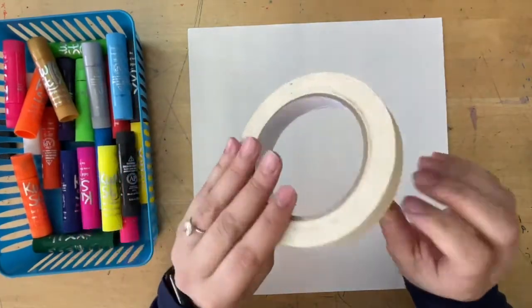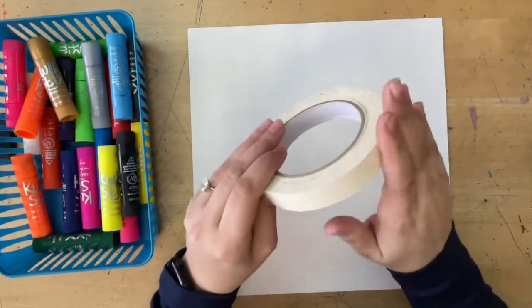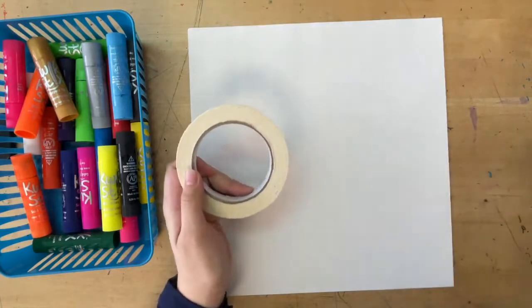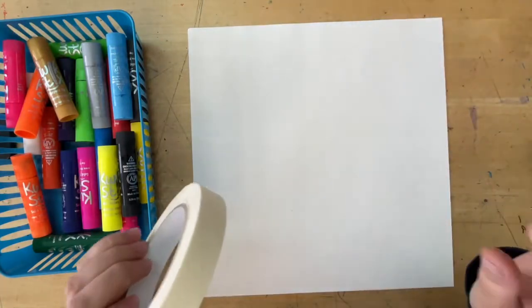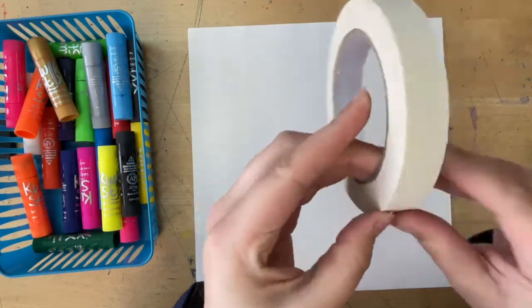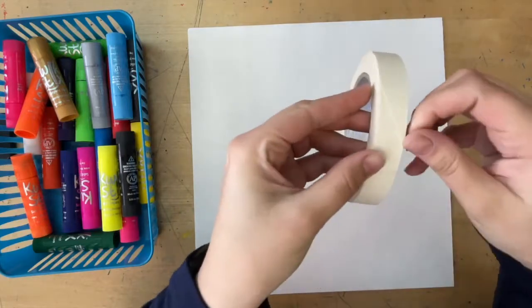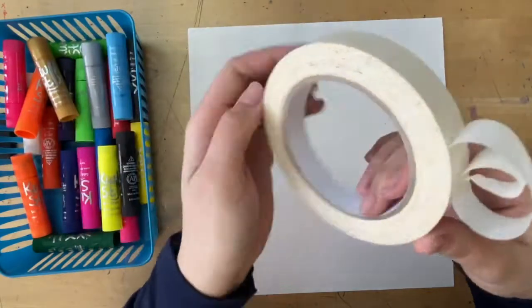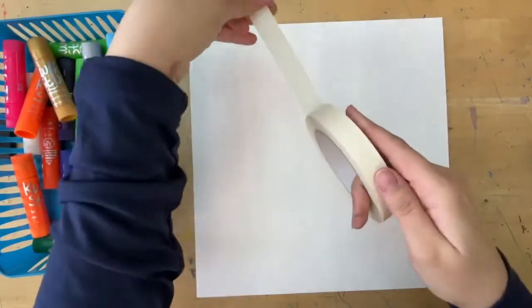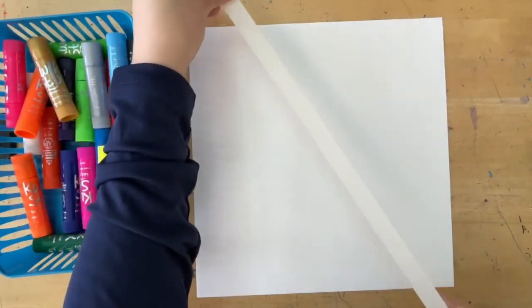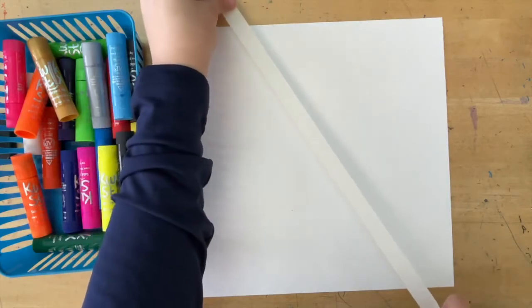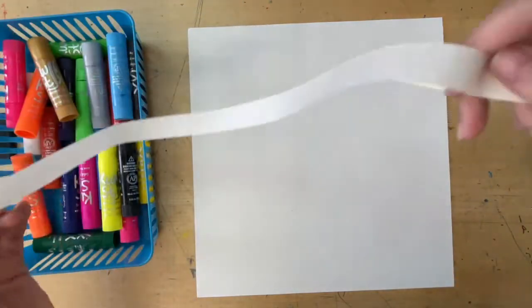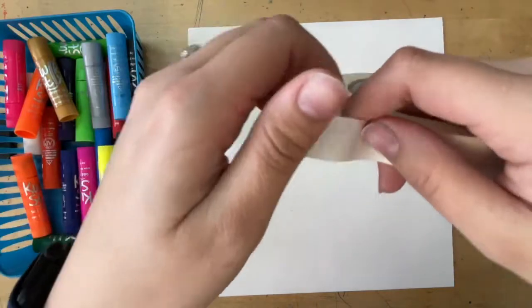So what I want you to do is take 10 pieces of tape and you're gonna place them all over your paper in random order. The trick with the tape too is you wanna find the edge and peel it up and then just pull from there. Once you've started pulling, you're gonna kind of measure it across your paper so it goes off of the edge.